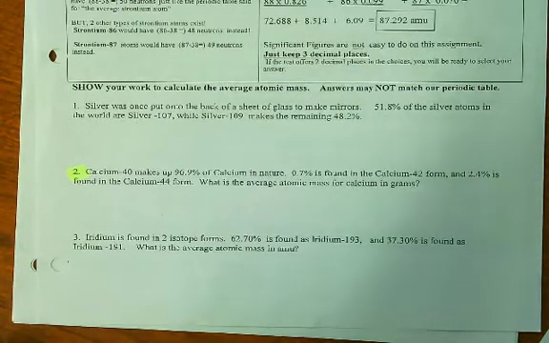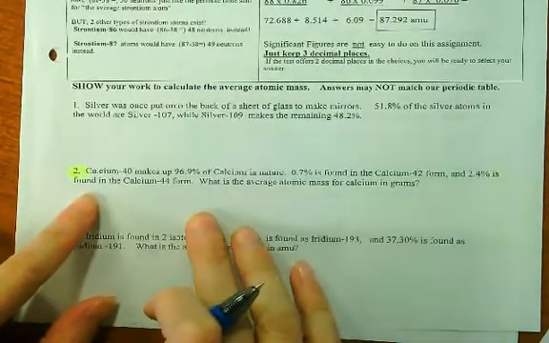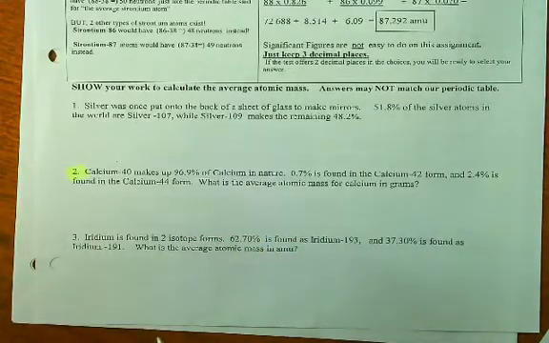This is the video tutorial for Unit 1, homework pages 7 and 8. This was day 5 in our chemistry classrooms. It was September 1st for Red Day and September 2nd for Blue Day. So what we did today that was new was average atomic mass.